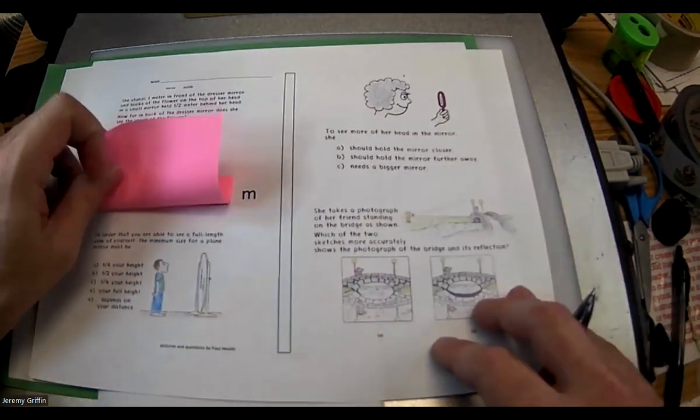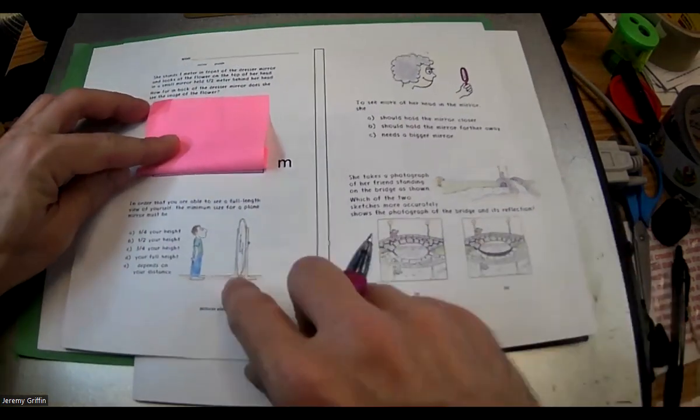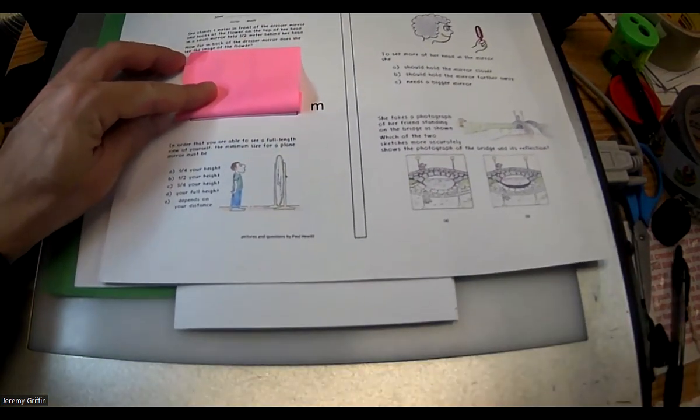Okay. Ooh, this next question I like a lot. It says, here, let me zoom in where you guys can see this.